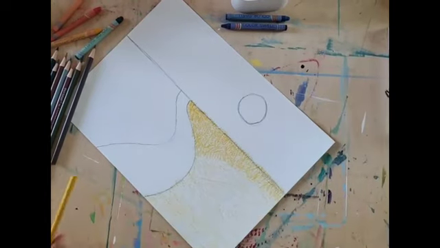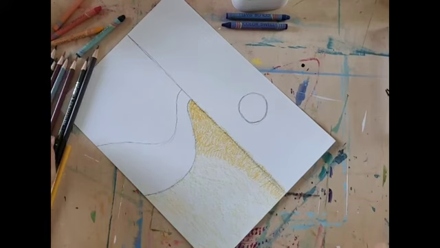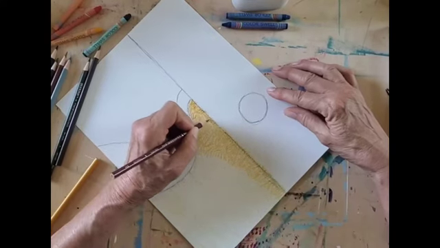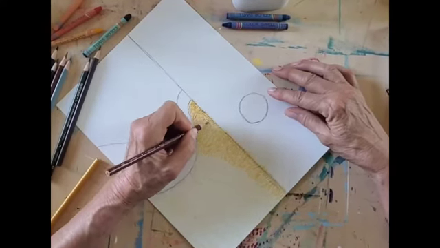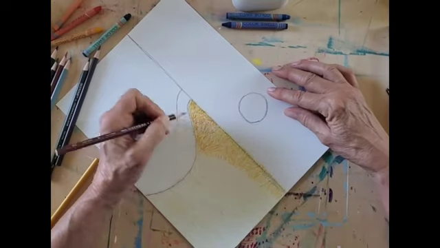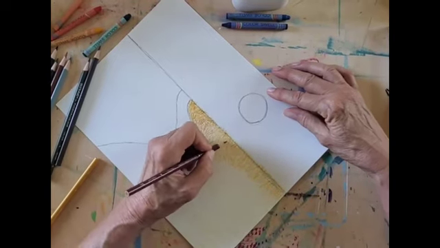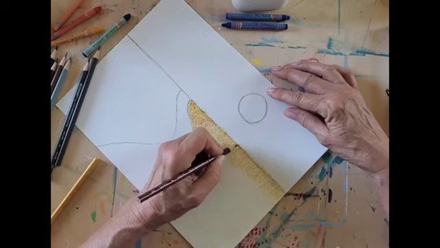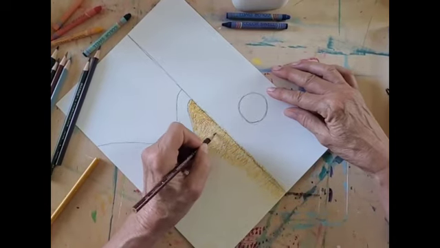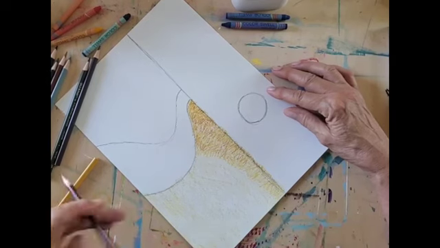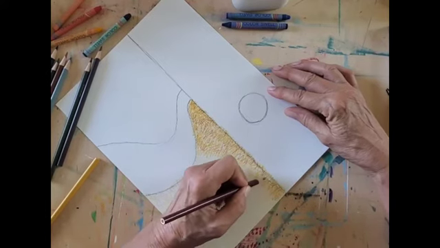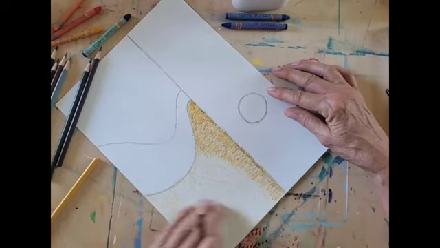And this will take a little while, so I'm not going to have you watch me do the whole thing, but what you can do, no matter what medium you are using, is make some scribbles with some different colors. Like here I'm using a kind of reddish brown. And so you can work with the layers a little bit. So you can work your way down.